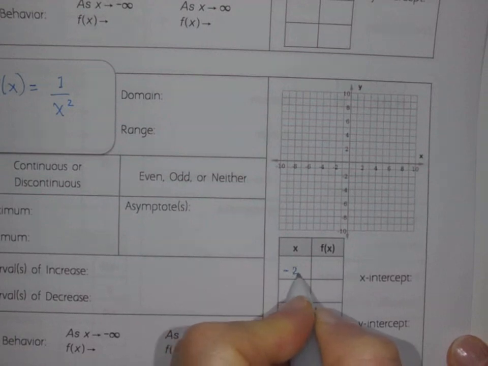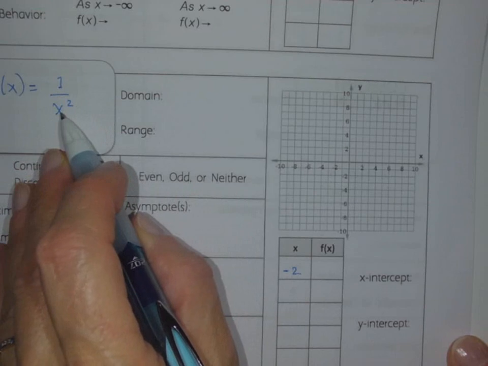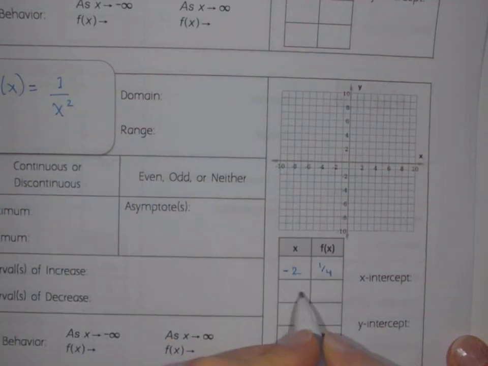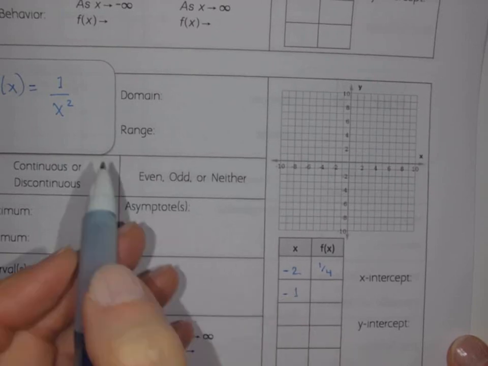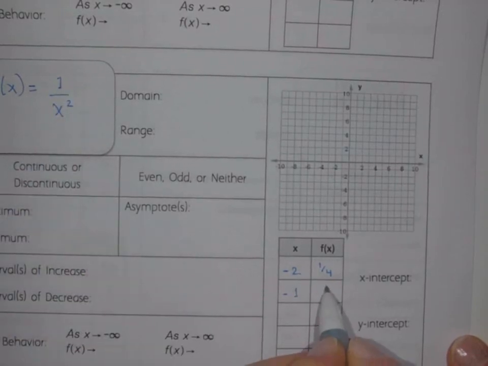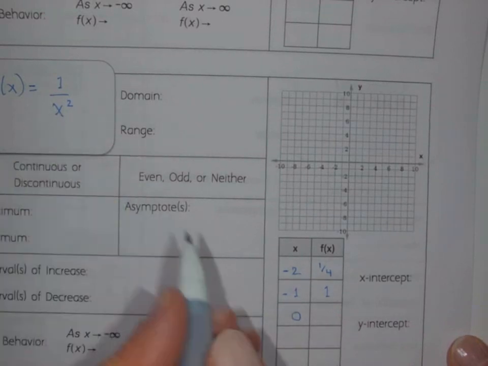negative 2, negative 2 squared is 4, so 1 over 4. If I plug in a negative 1, negative 1 squared is 1, and so 1 over 1 is just a 1. If I plug in 0, can I put in a 0 in the denominator? Absolutely not, so that's undefined.